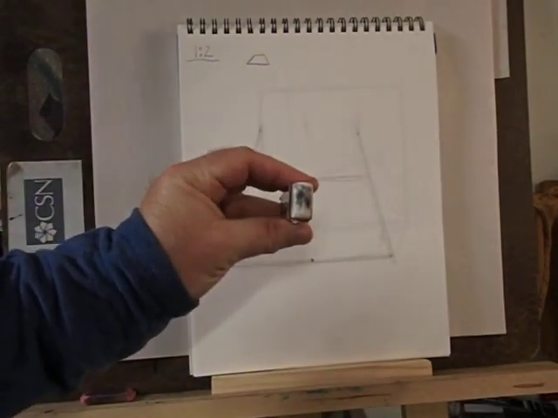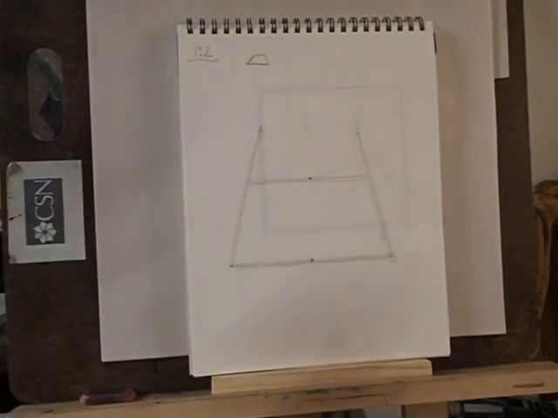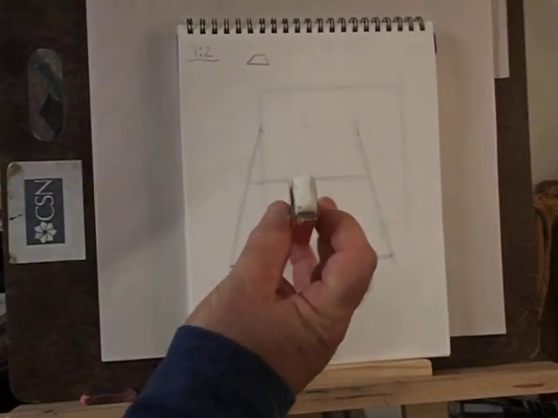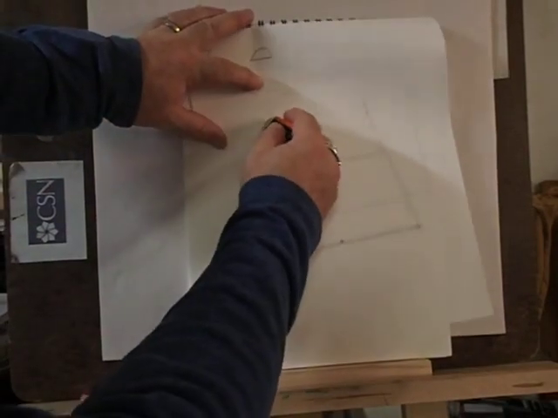And then remember, I want to come to the drawing with a clean eraser. So I just rub mine on the carpet. You can rub it on your jeans or like a hand towel, but you want to come to it with a clean eraser. And the main reason is so you're not smudging.